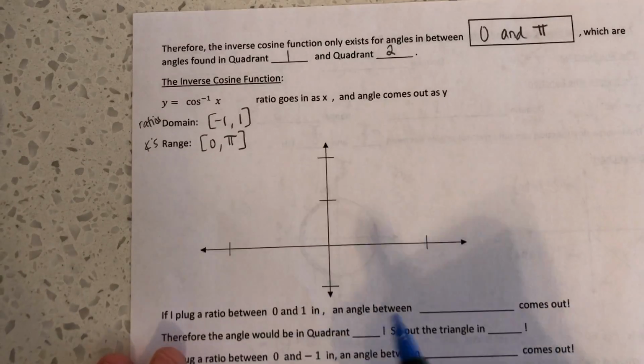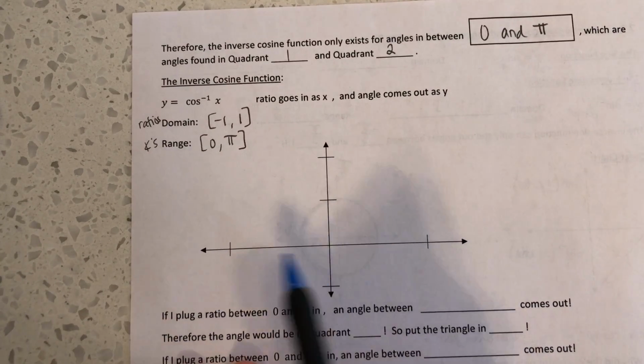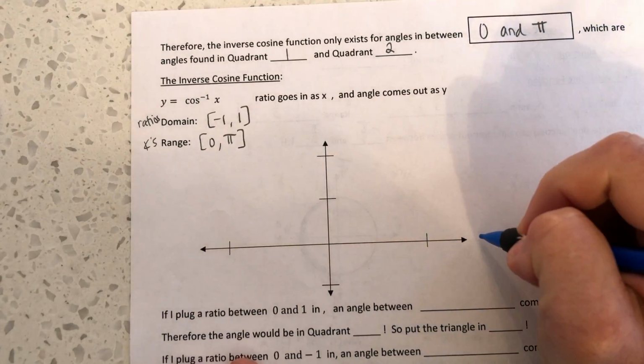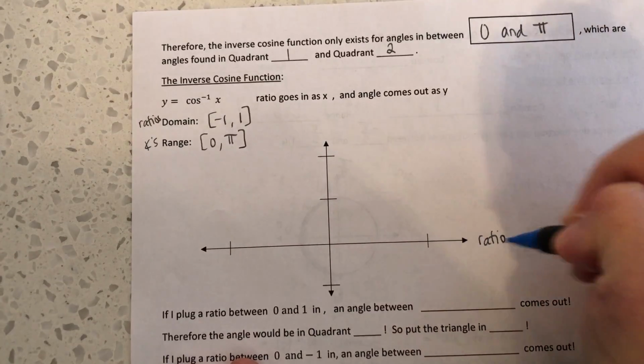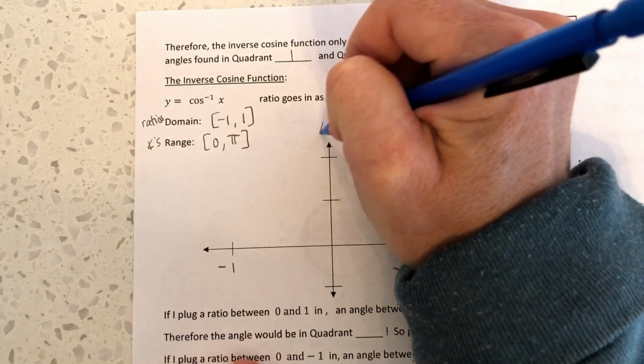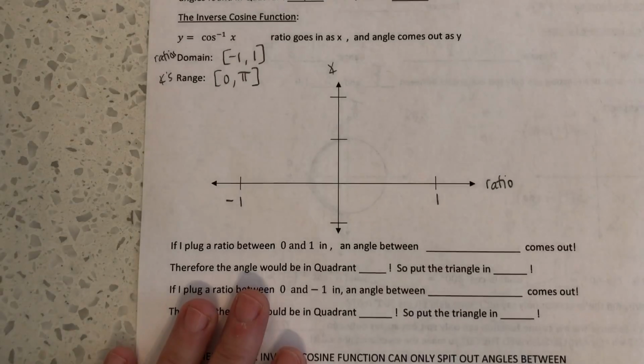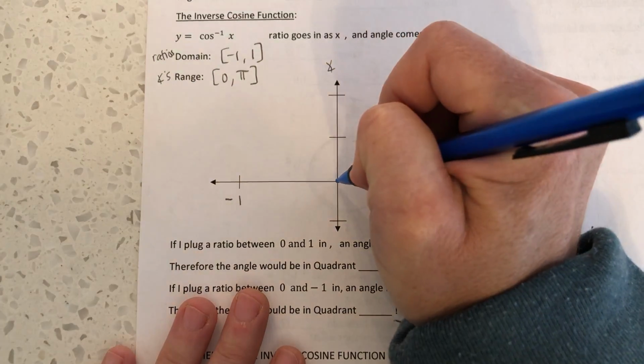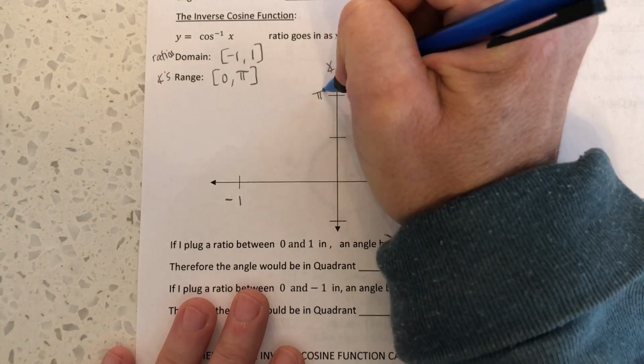Okay, all right, so if I go to graph the inverse cosine, right? Now we're going to plug ratios in as the x's. So it's going to be ratios from 1 to -1 that survived. And then it's the angles that are going to come out of this inverse function. And only angles from 0 to pi exist.